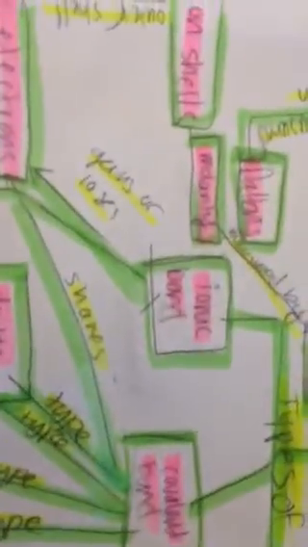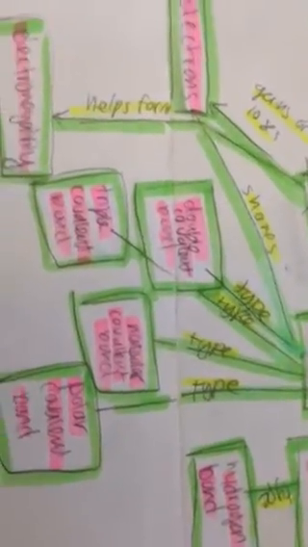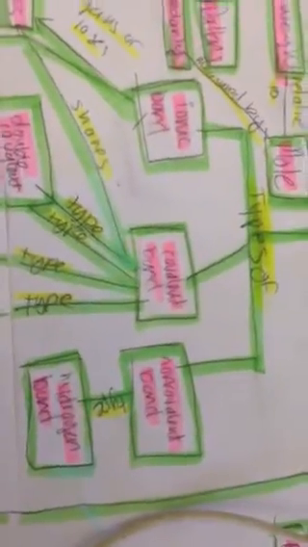Oh, back to ionic bonds, sorry. I also have electronegativity because that's what helps form an ionic bond. Types of covalent bonds, I have double covalent bond, triple covalent bond, nonpolar covalent bond, and polar covalent bond. And back up to types of bonds, I have non-covalent bond, and a type of non-covalent bond is a hydrogen bond.